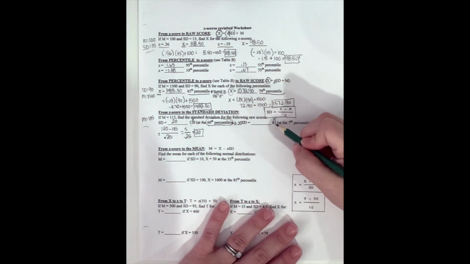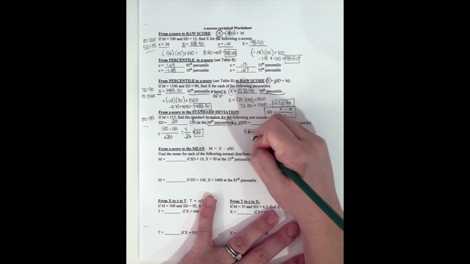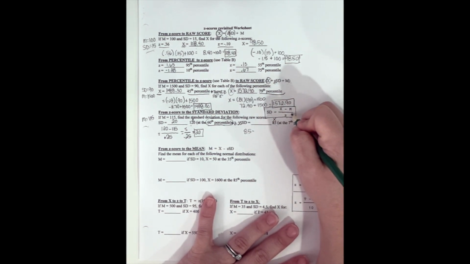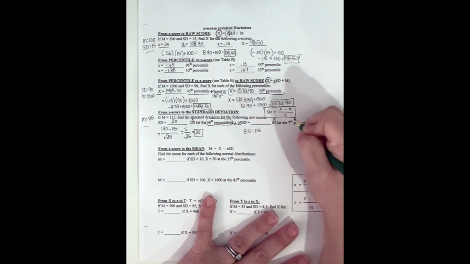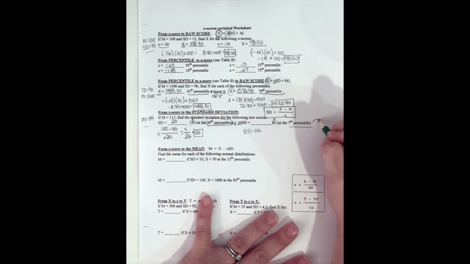Okay, go ahead and pause the video and try getting the standard deviation from a raw score of 85 for this data set. And then come back. And now that you're back, go ahead and follow me as I solve through this. So first I need the x, which is 85, minus the mean, 115, over the z-score. We don't have a z-score, we have a percentile. But we certainly know that we could go to table B for a z.